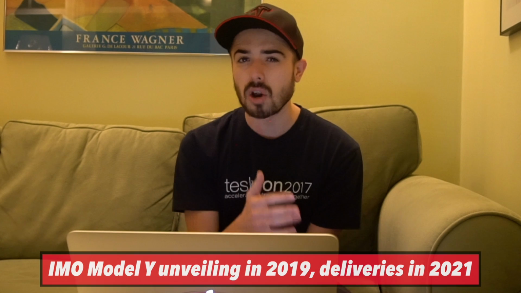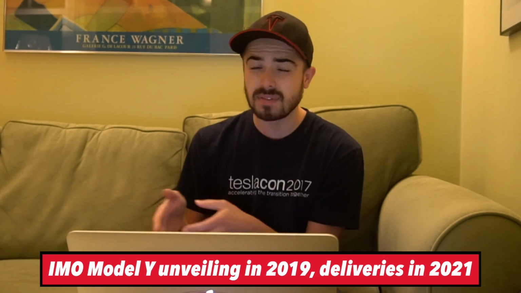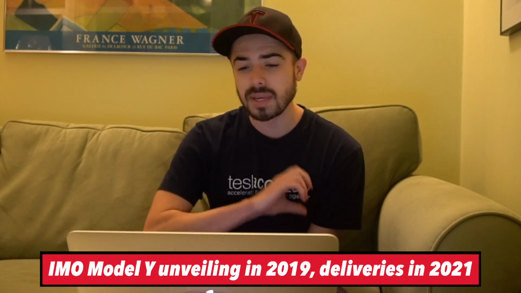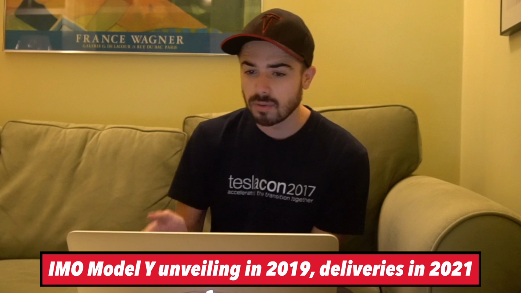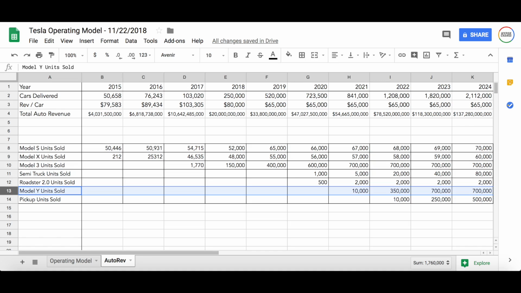We're probably going to get a Model Y unveiling sometime in early 2019. March 15th is the tentative date, according to Elon Musk. My guess is it'll probably be a little bit later than that. And they're going to start deliveries in 2021, probably late 2021. And then I have Model Y ramping significantly in 2022 to 350,000 units.